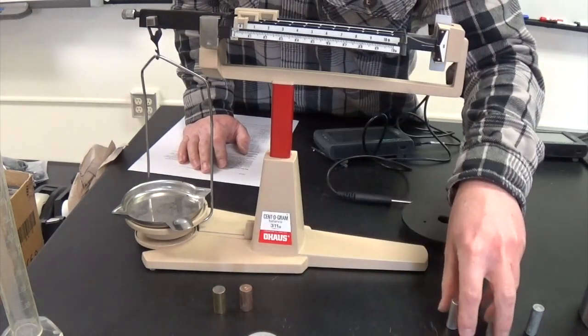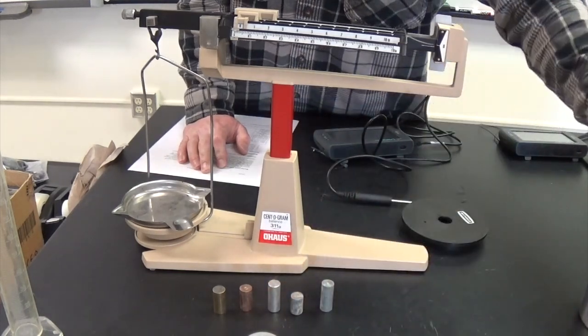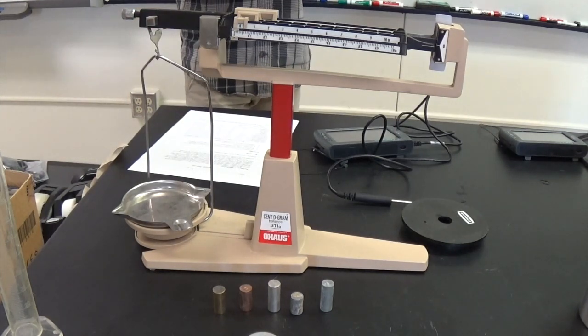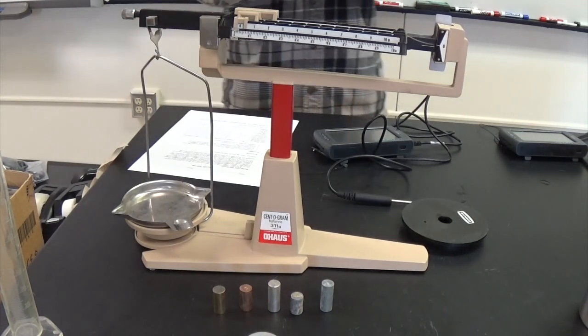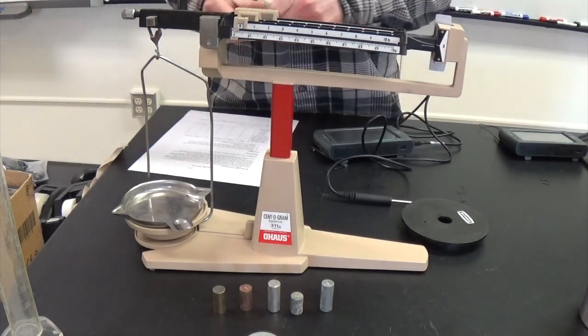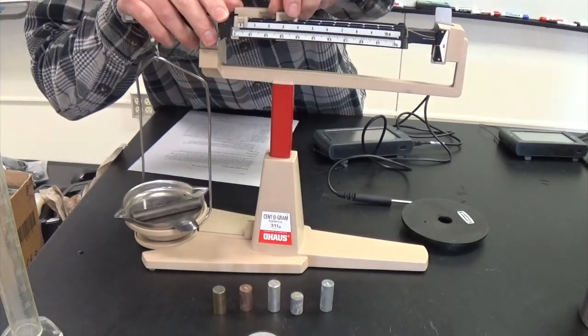Now I told you that these are all the same mass, and they're extremely close, but they are not exactly the same. So I'll get the scale near the mass of all of these items, and I may have to make some subtle adjustments as we go. They're all approximately around the 29 gram or 28 gram mass. I'm going to put this over here.